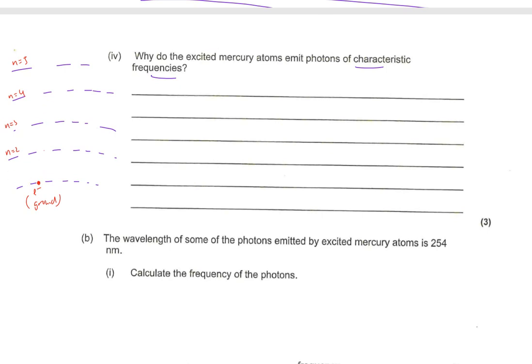Now the first point we're going to say. So how do they emit? First of all, we're going to say electrons can only exist at discrete energy levels in the atom.